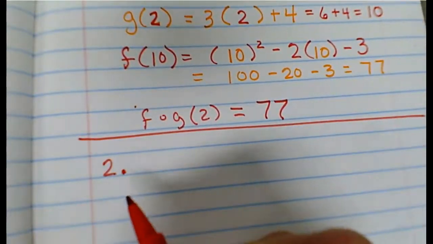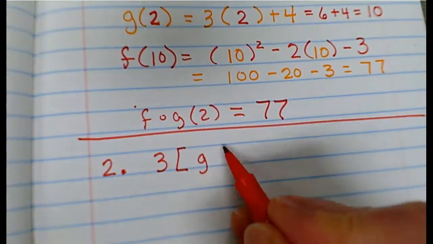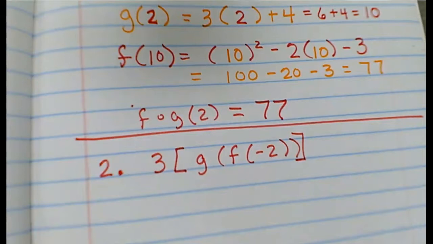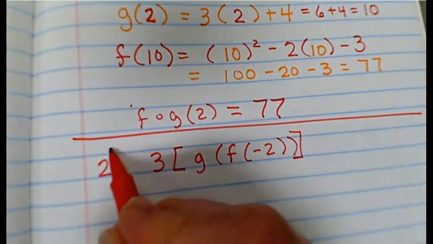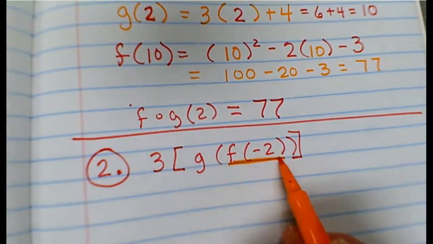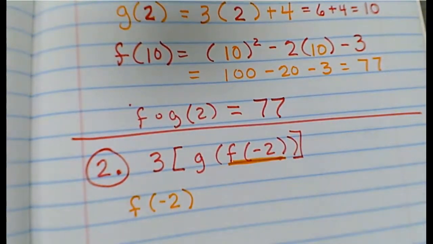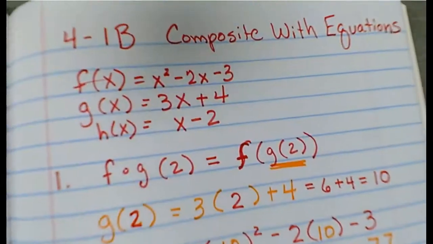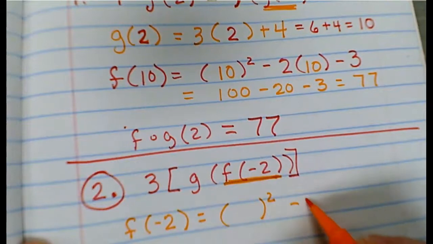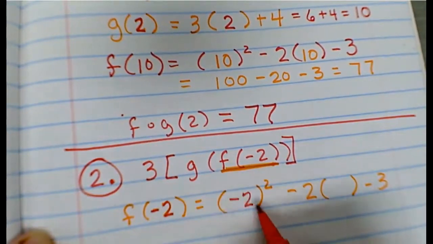Example number 2. 3 times the bracket g of f of negative 2. When you are given a number, you start on the inside. You figure out f of negative 2 first. You look all the way up at the top of the page. The function f is x squared minus 2x minus 3. And so in place of the x, you put a negative 2.